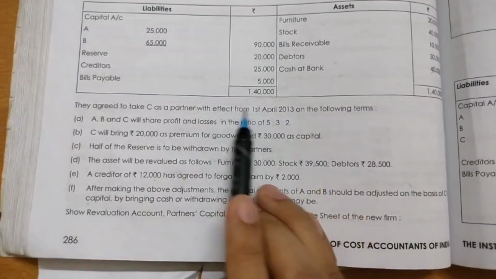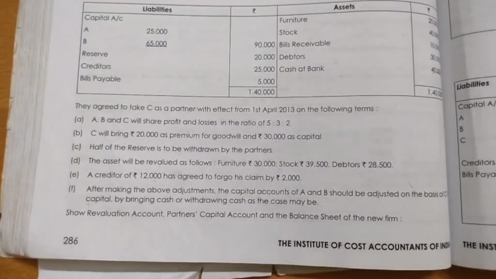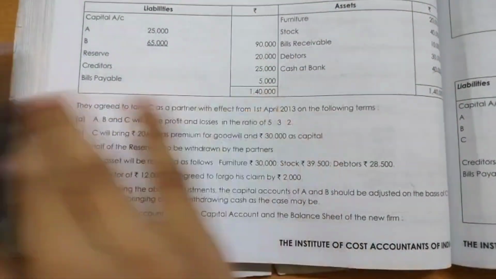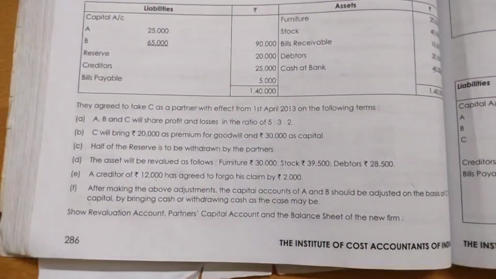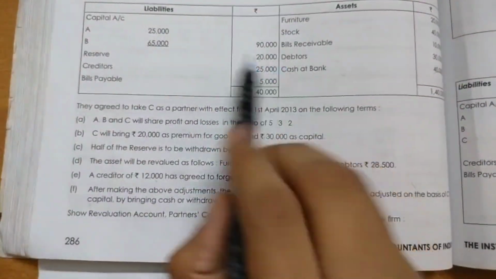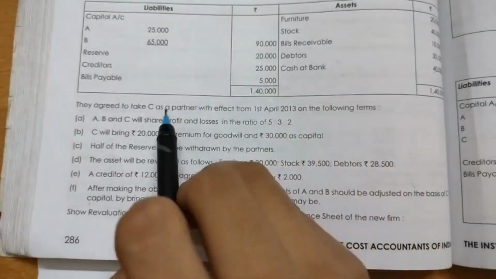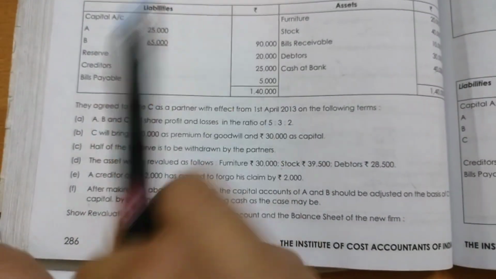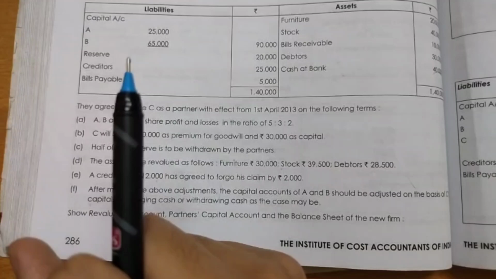Here in 13-14, only C is coming. So the profit till this date will be shared among A and B. The reserves and everything, whether it is loss, profit or any reserves, have to be shared among A and B only. So this 20,000 has to be shared among A and B, and what is happening? Half of it will be withdrawn by the partner.